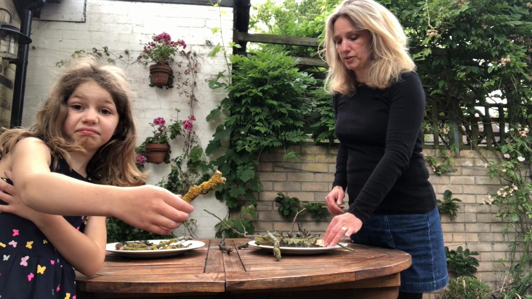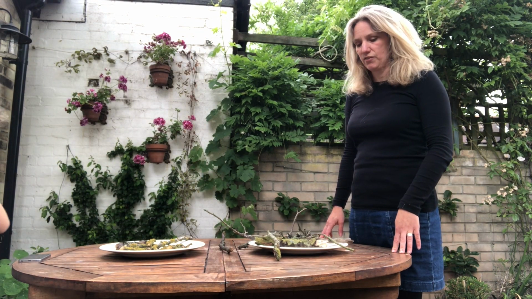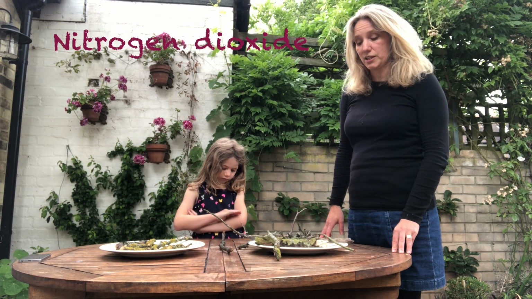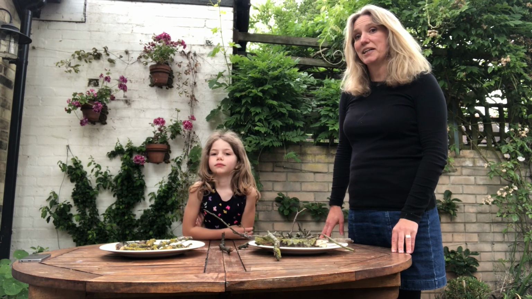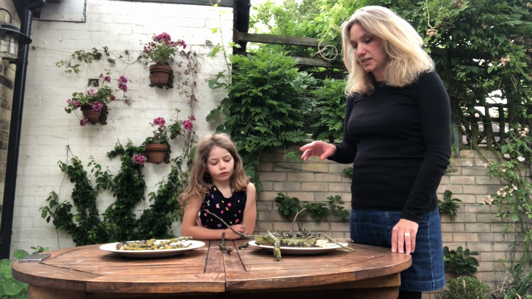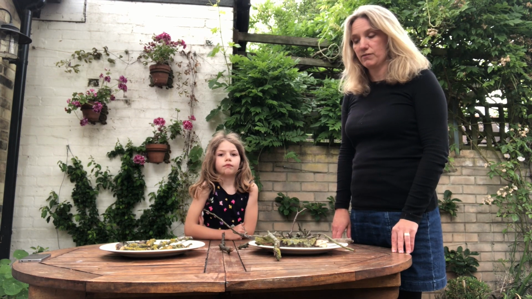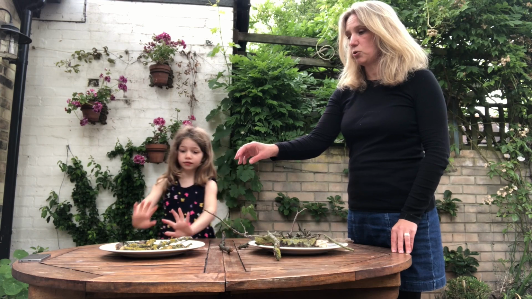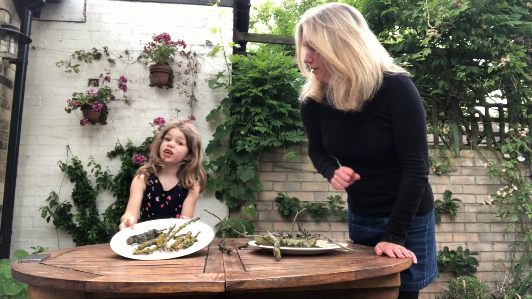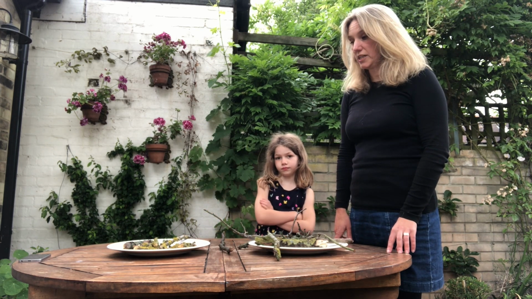Now, there is still today other pollution in the atmosphere, in particular something called nitrogen dioxide. And that nitrogen dioxide can also affect lichen. In particular, it means that some types of lichen grow better than other types of lichen. Some of the lichen that's a bit more yellow coloured, that you find near roadsides, will happily still live if there's quite a lot of nitrogen dioxide in the atmosphere.